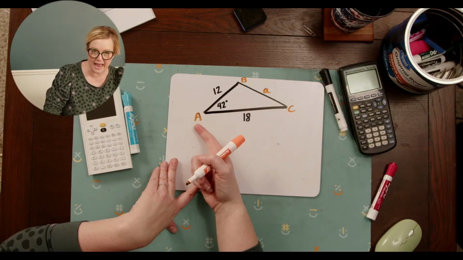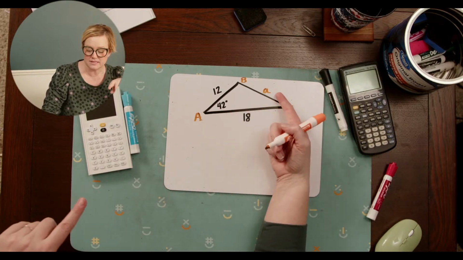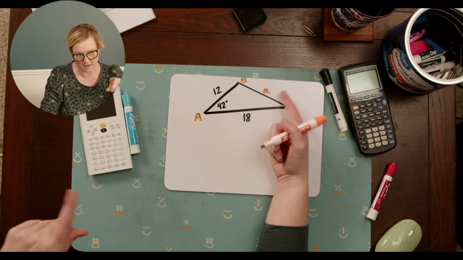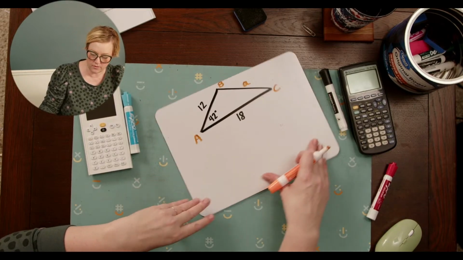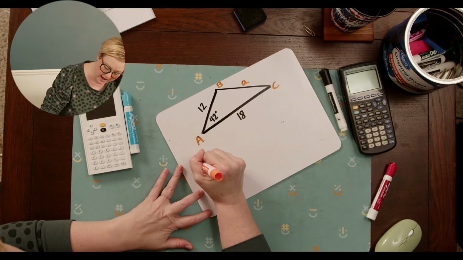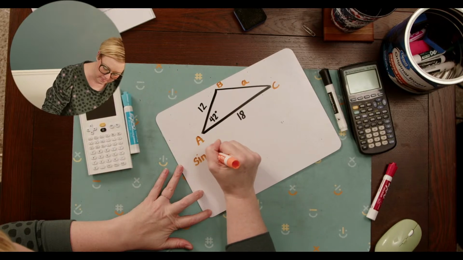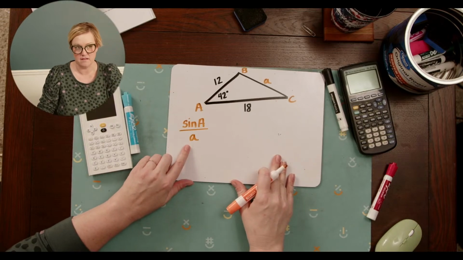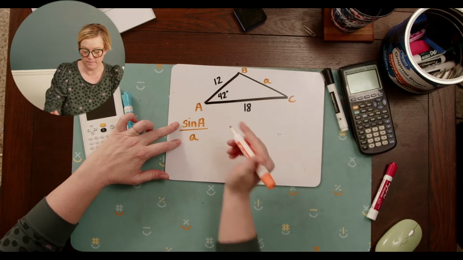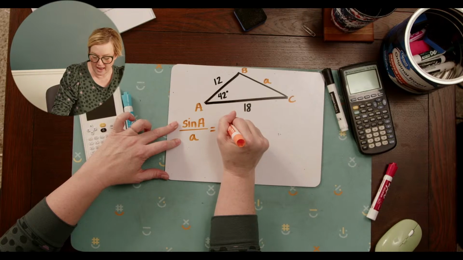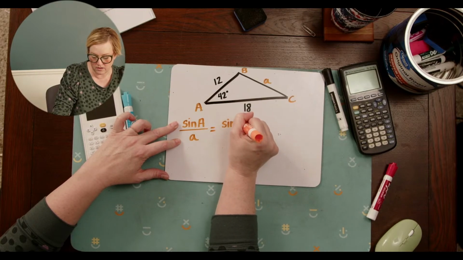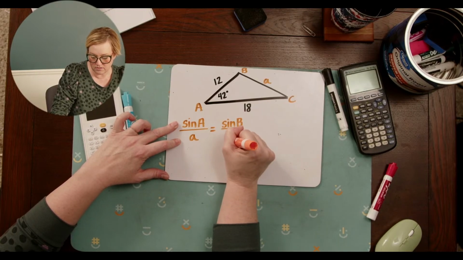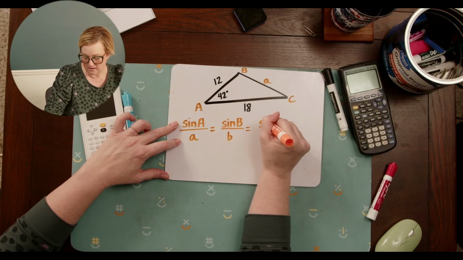So this is angle A with a capital A, and this is side a with a lowercase a. So the sine of angle A over the side length a, that ratio is going to be the same for every angle and its related side.